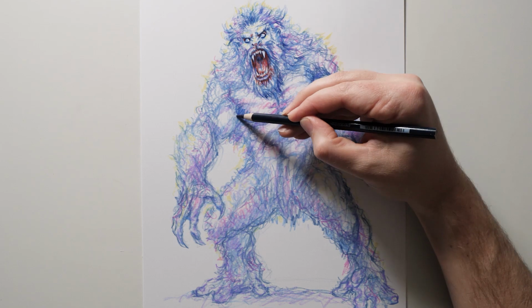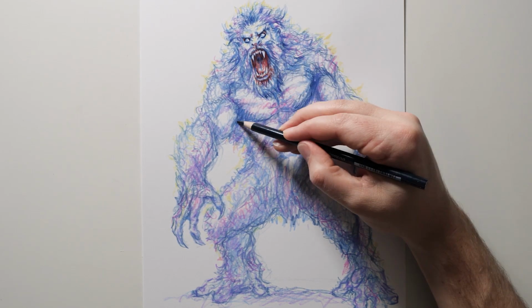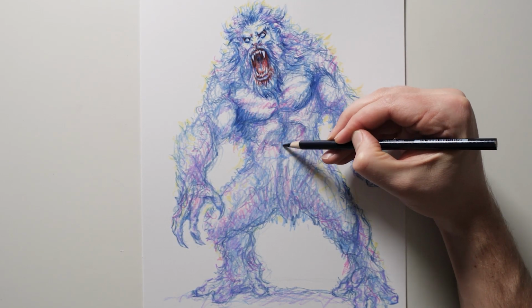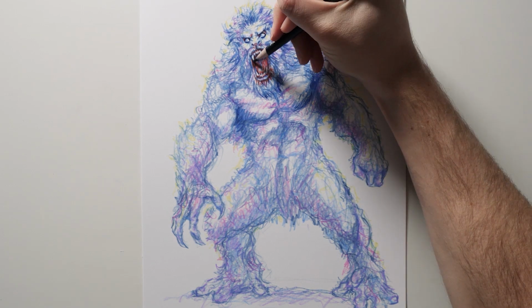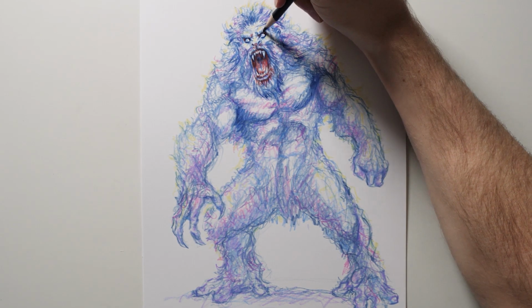I'm using a light cerulean blue, a lilac purple, deco yellow, and a hot pink. Also with a little crimson for the mouth.